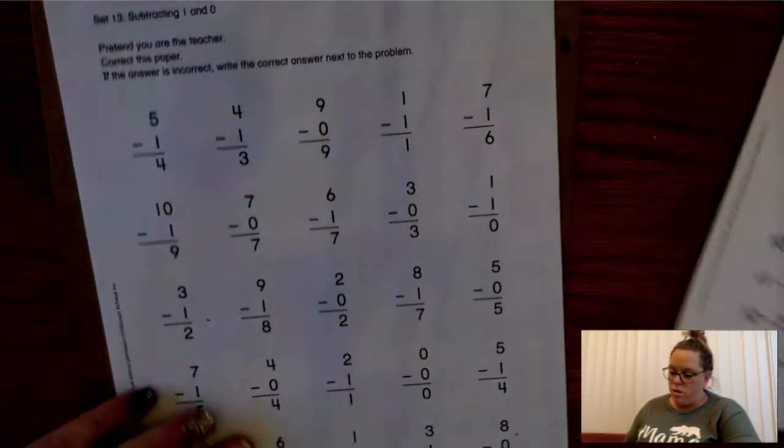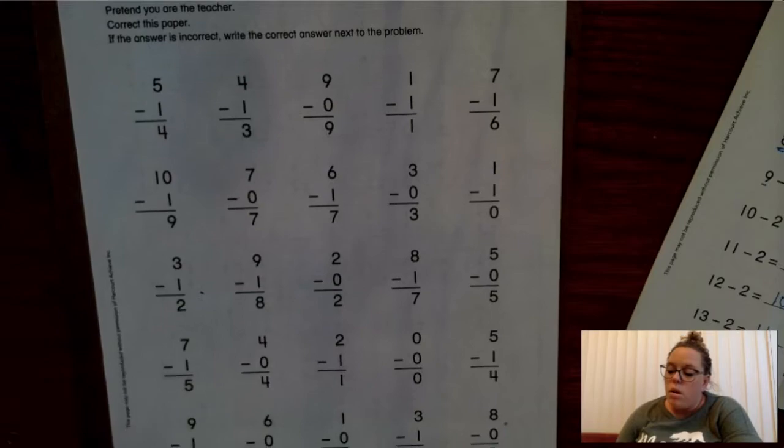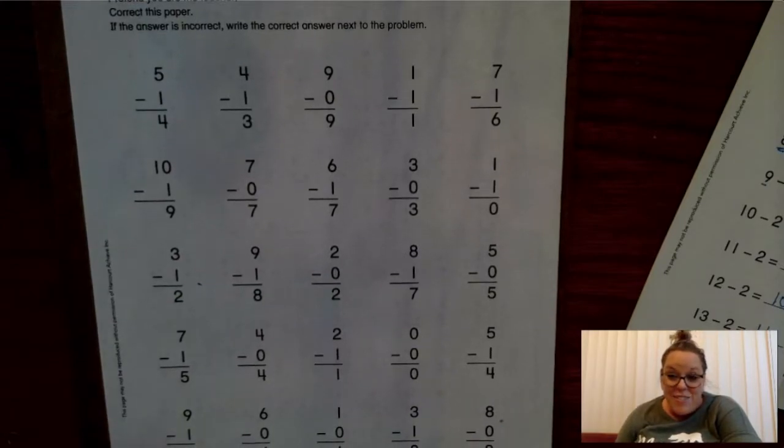Okay, then when you're done with that lesson worksheet, you have some fact homework. You're going to pretend that you're the teacher. This is so fun. Pretend you're the teacher and you're going to correct the paper. And anytime you find a mistake, you're going to write the correct answer next to the problem, just like we do in class.